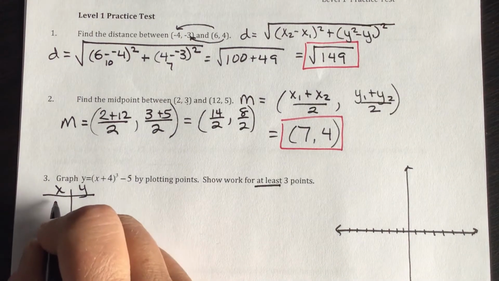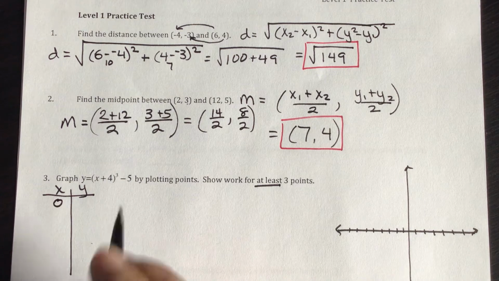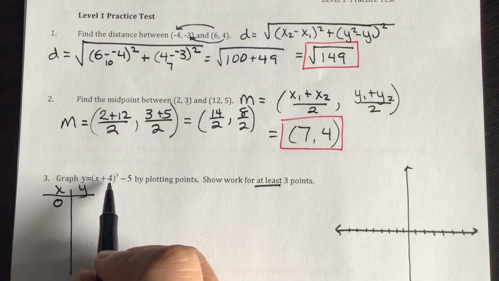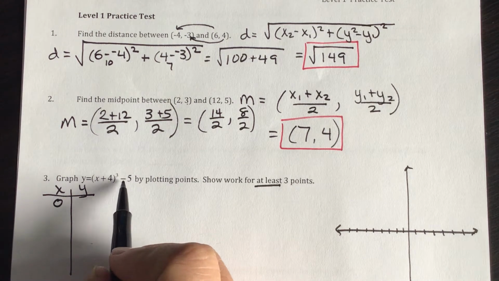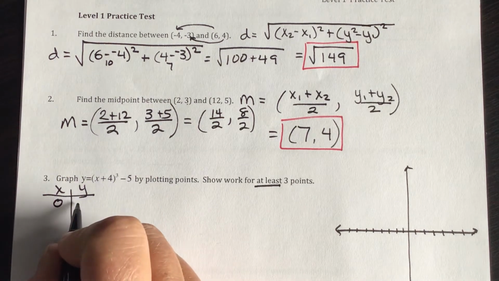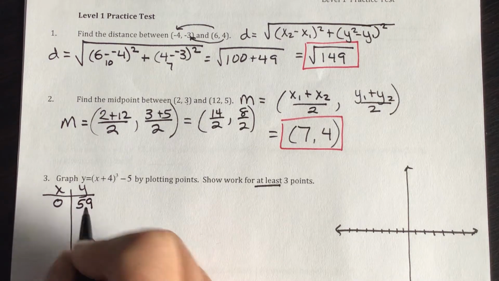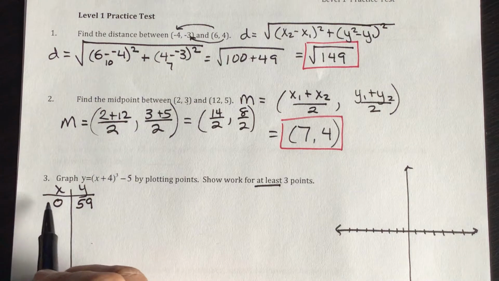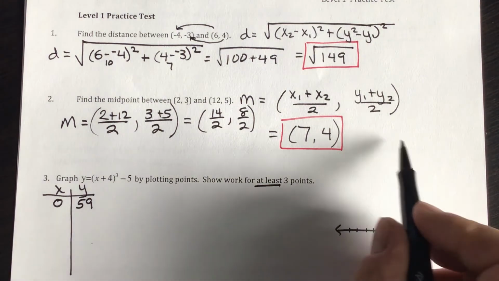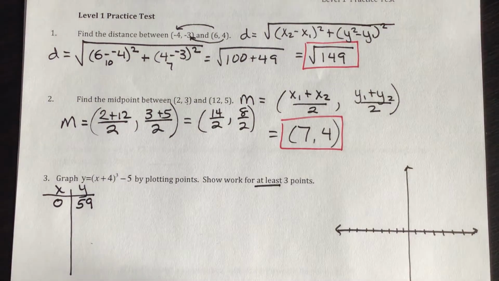If I put in just a small number like 0, I have 0 plus 4 is 4. I cube that and I get 64, minus 5 is 59. So this is my y-intercept actually, and that would be very high up on the y-axis.